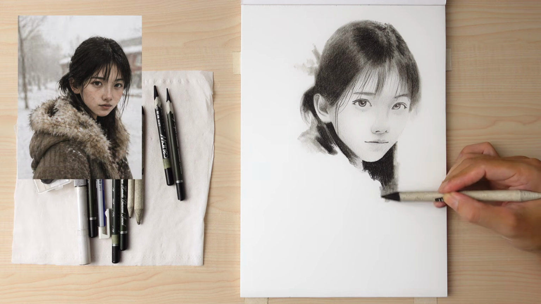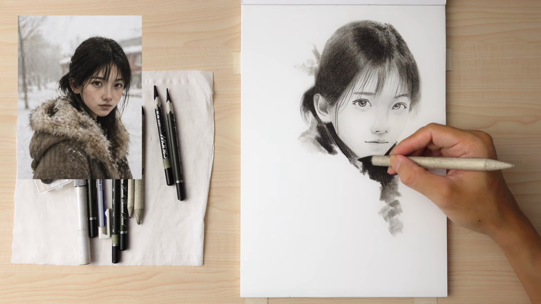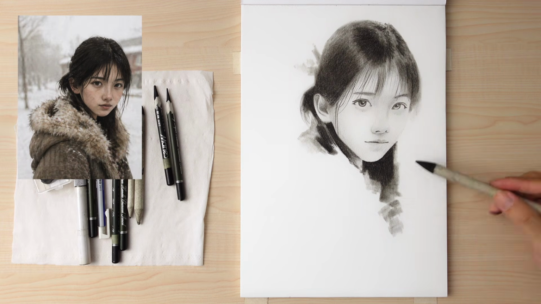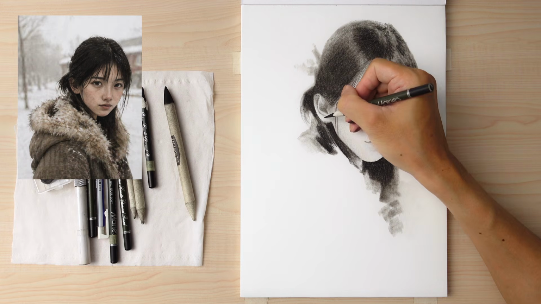And since my blending stump is already loaded with charcoal, I'm going to use it to create some loose, slightly abstract textures for her clothing. This is where I start to step away from the reference a bit and do my own thing.